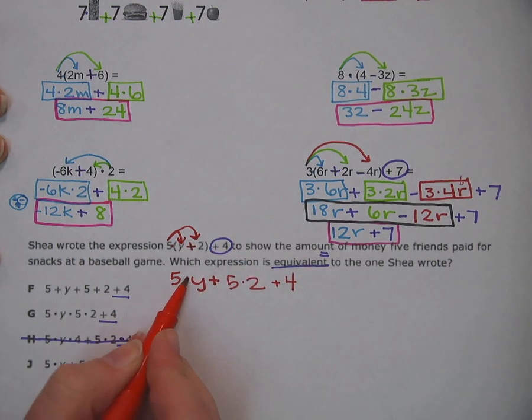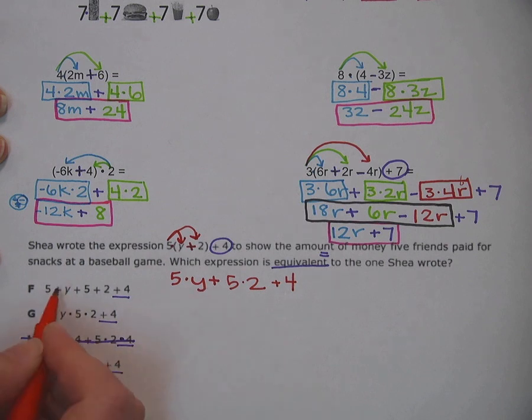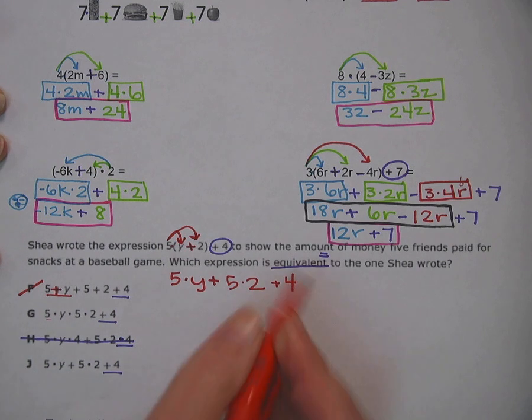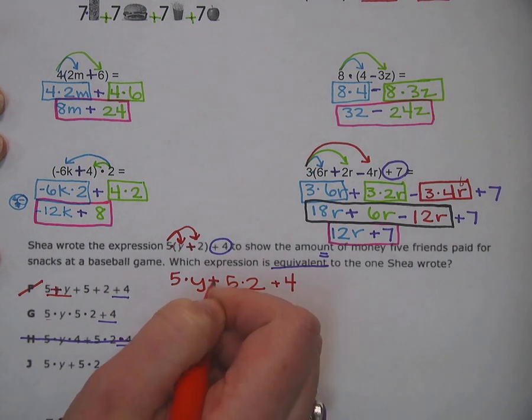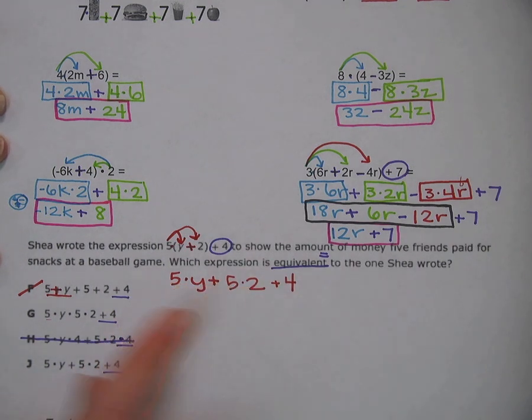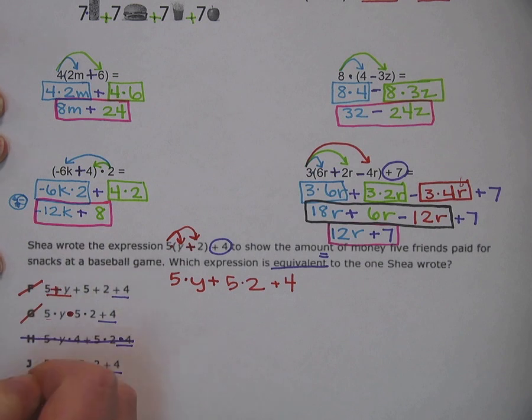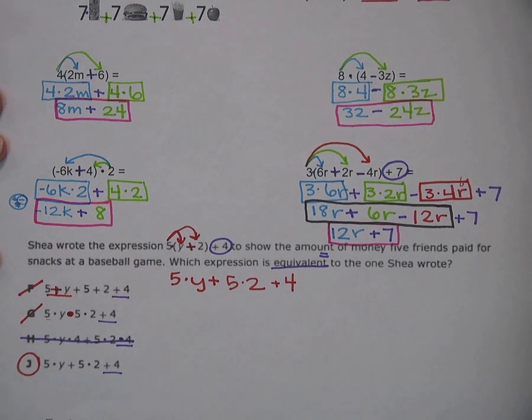So if I look, I have 5 times y, this one has 5 plus y, so that one's gone. This one has 5 times y, okay, that piece is good. But then I have a plus sign in the middle. This one has a multiplication symbol in the middle. So that multiplication sign is bad, so J is the only one that matches every single piece.